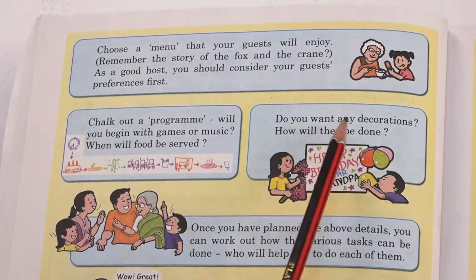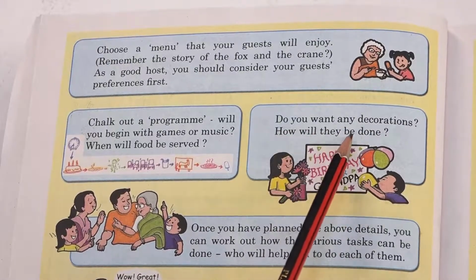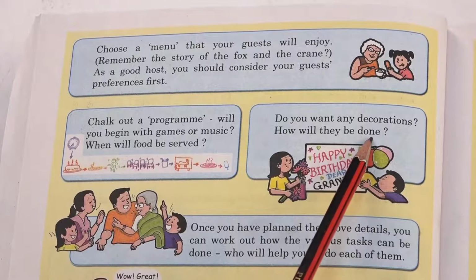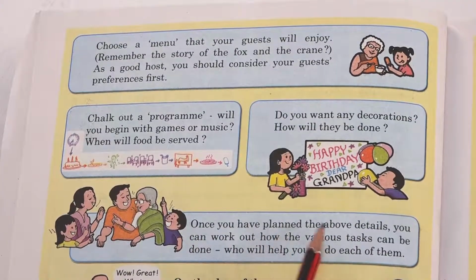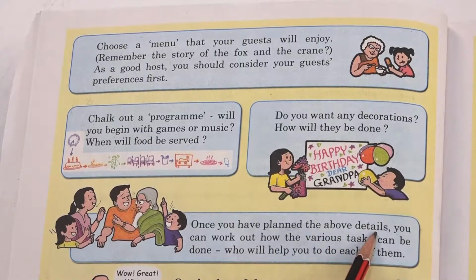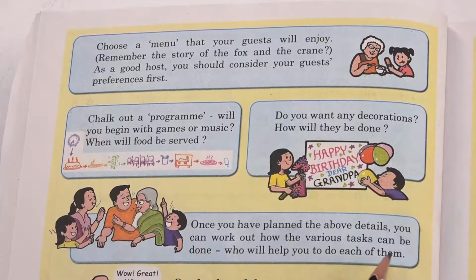Do you want any decorations? How will they be done? Once you have planned the above details, you can work out how the various tasks can be done. Who will help you to do each of them?